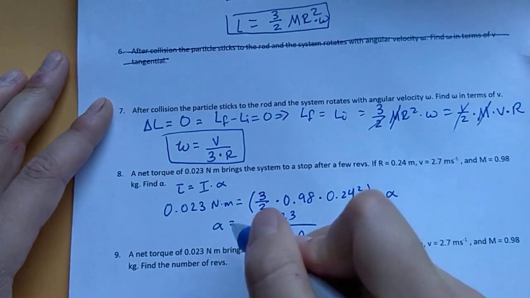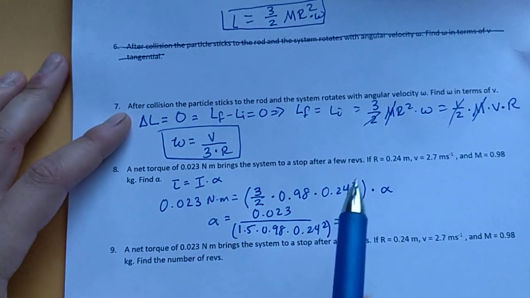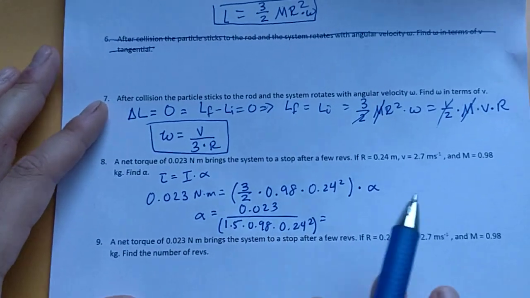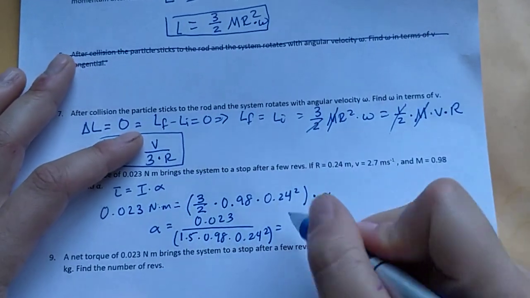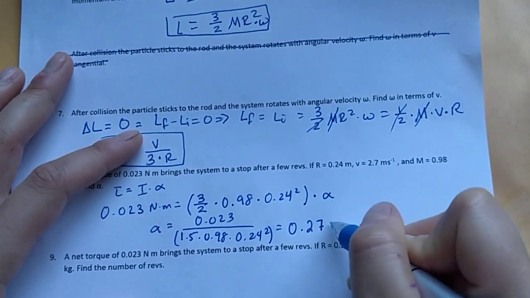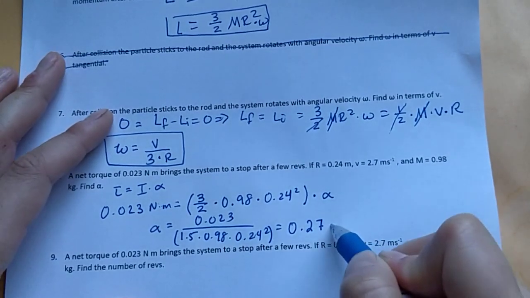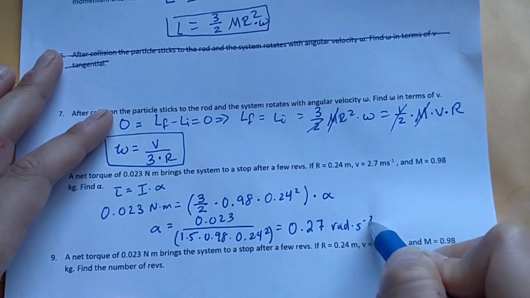And word to the wise, make sure in your calculator you put parentheses, so you tell the calculator to do the order of operations in this order. And for this value, I got an angular acceleration of 0.2716, so 0.27, I'll leave this as radians per second squared.